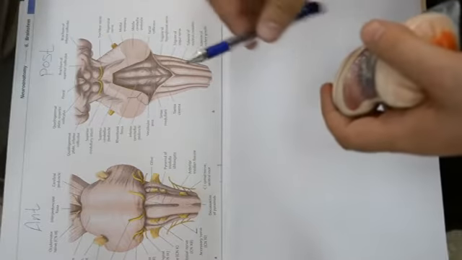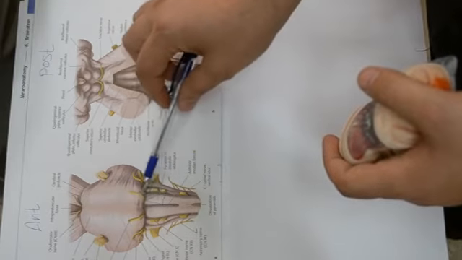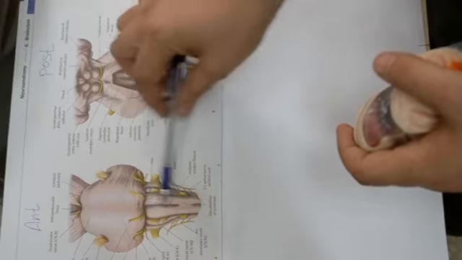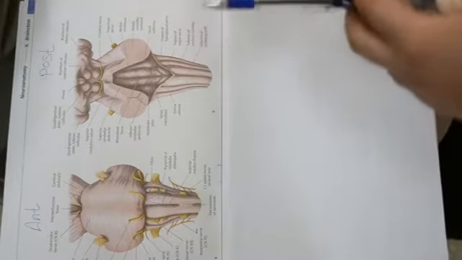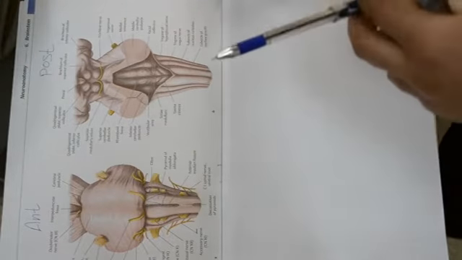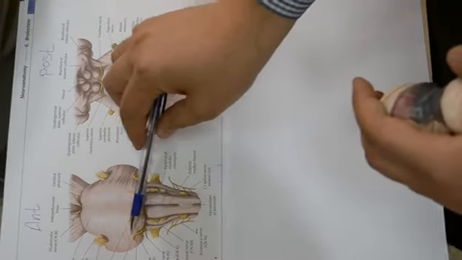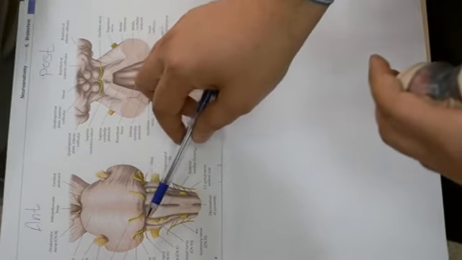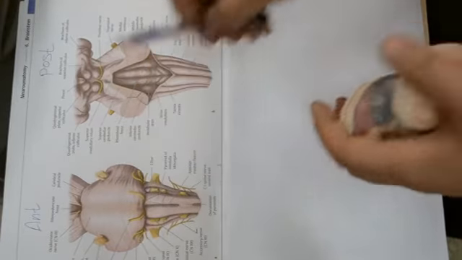Then we go to the sixth cranial nerve, the abducent nerve, arising from the pontomedullary junction between the pons superiorly and the medulla oblongata inferiorly, just adjacent to the midline. The most medial one is the abducent nerve. Then lateral to the abducent nerve is the facial nerve, and lateral to the facial nerve is the vestibulocochlear nerve.